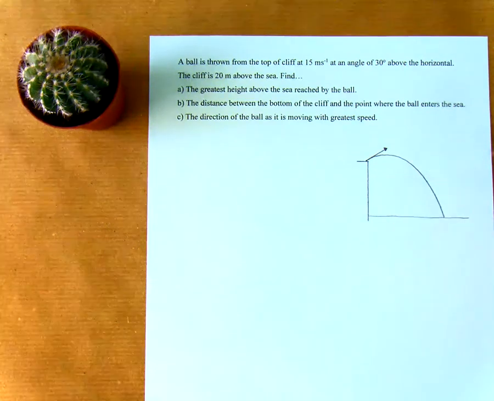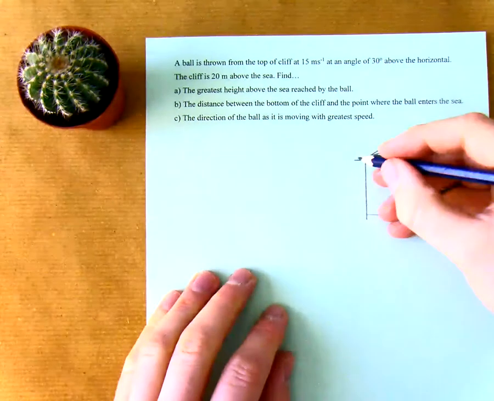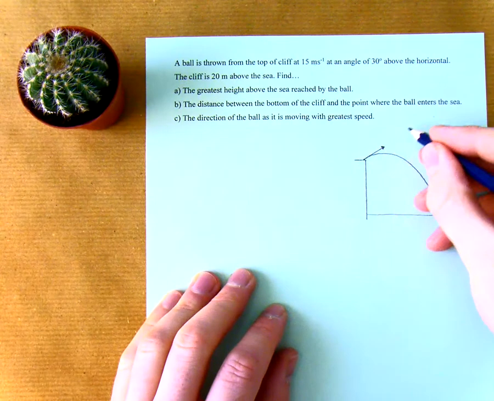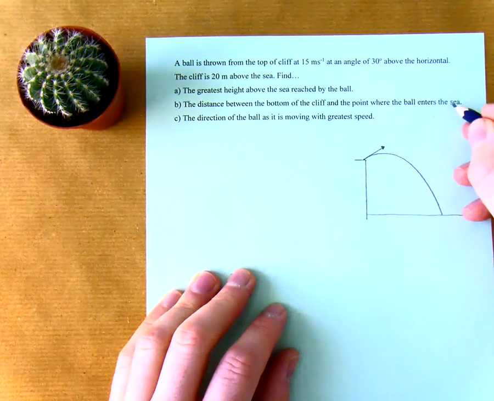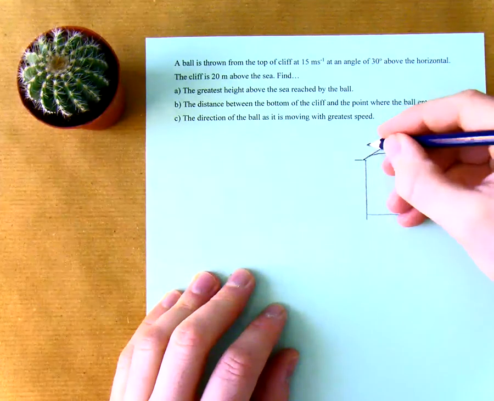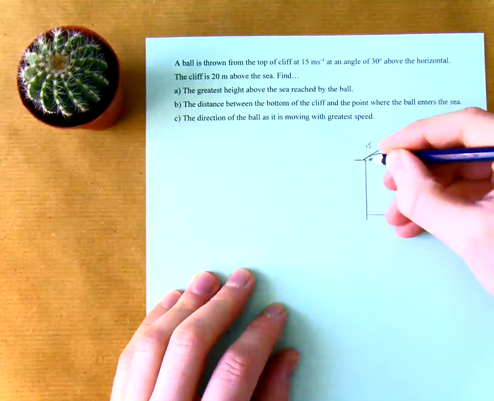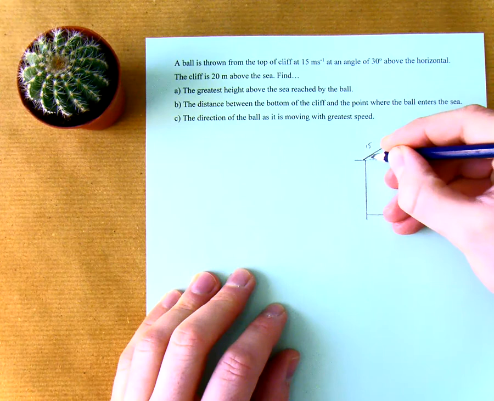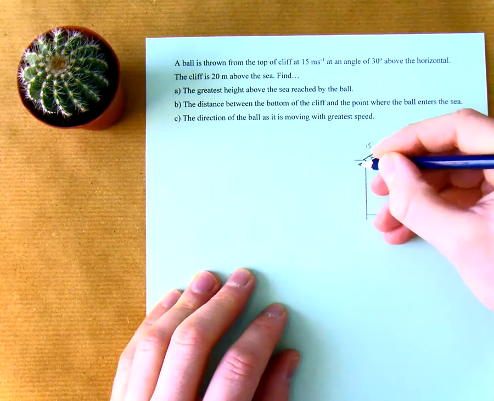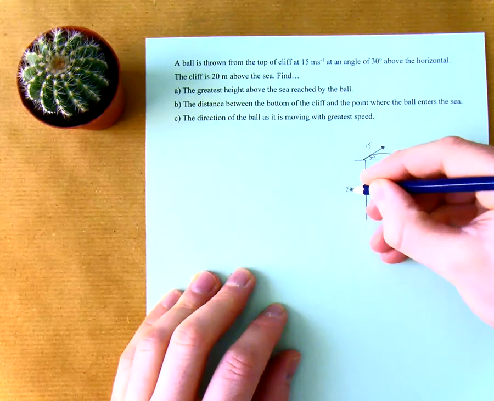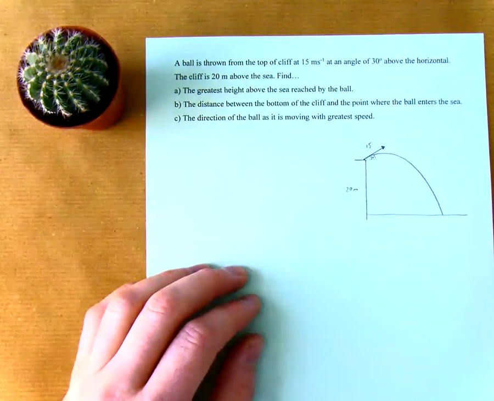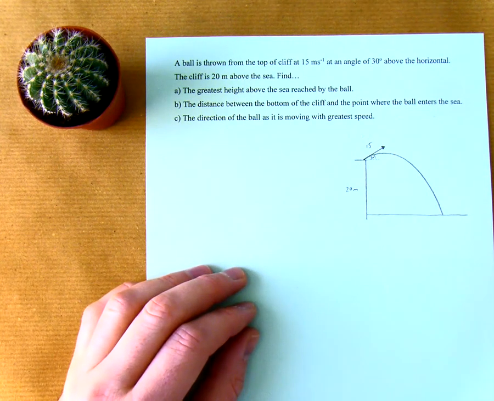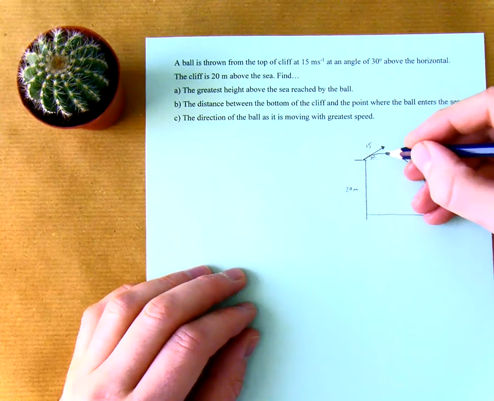So I've already drawn the diagram over here. There's my cliff. It's been thrown at 30 degrees above the horizontal, and it's thrown at 15 meters per second to start off with. So let's label that. And we've got 30 degrees in there, and this height is 20 meters, and the question is find the greatest height above the sea reached by the ball. So that's going to be this height here.